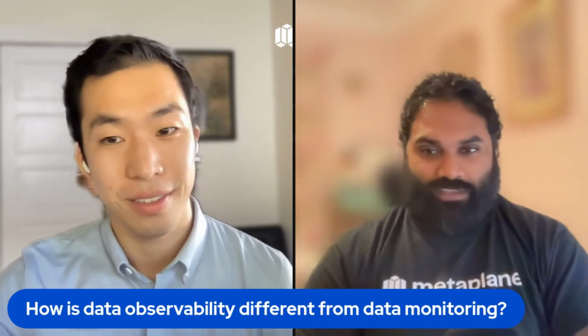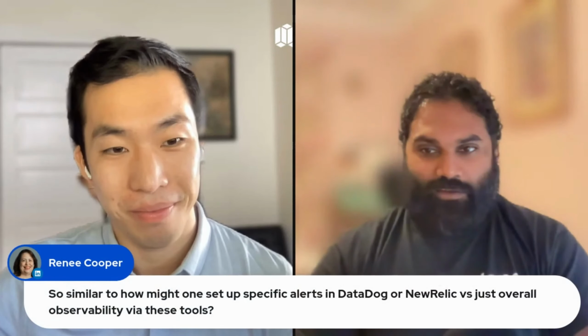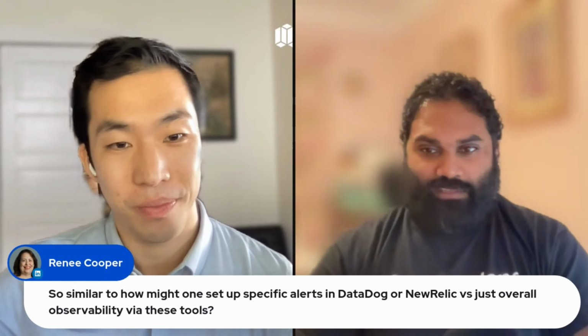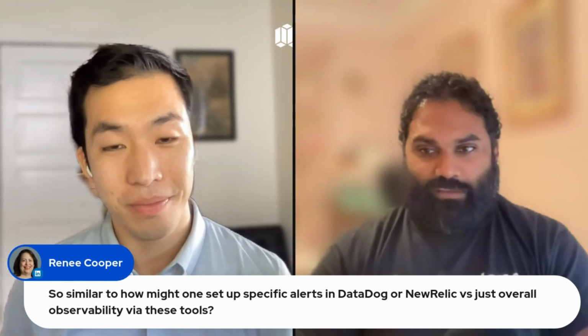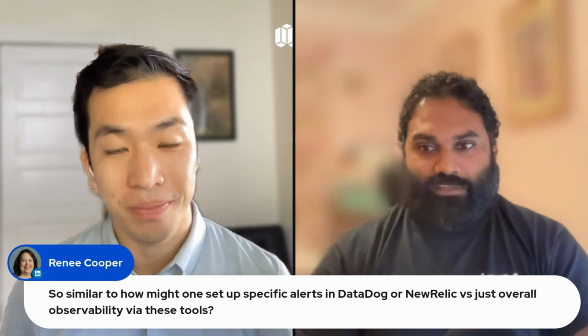Had an interesting question come in from Renee Cooper. She says, so similar to how might one set up specific alerts in Datadog or New Relic versus just overall observability via these tools? And she's in the context of comparing software monitoring to observability.